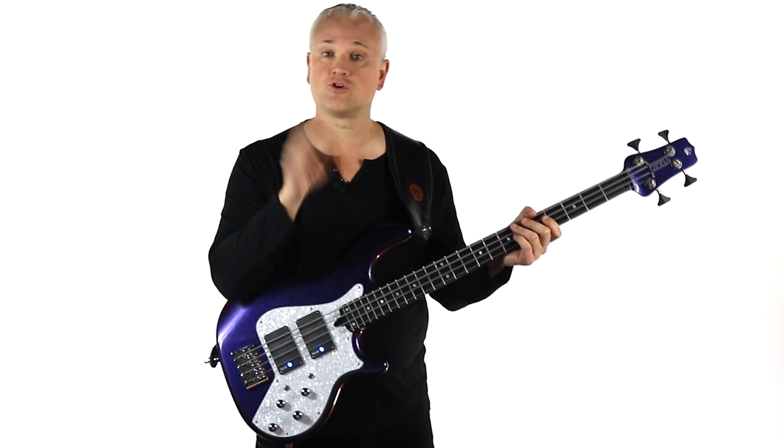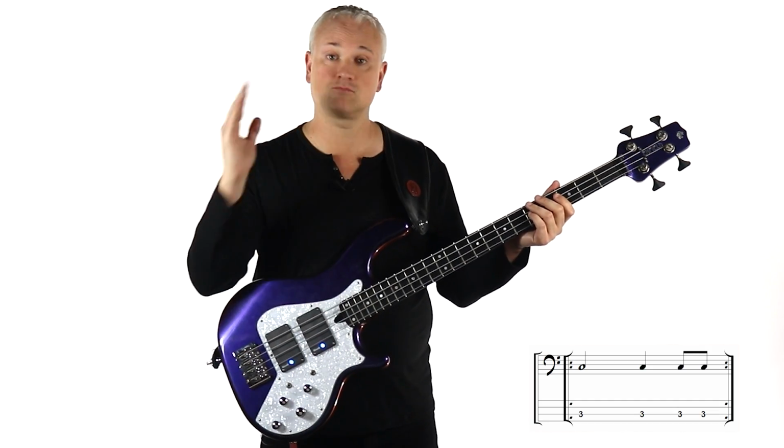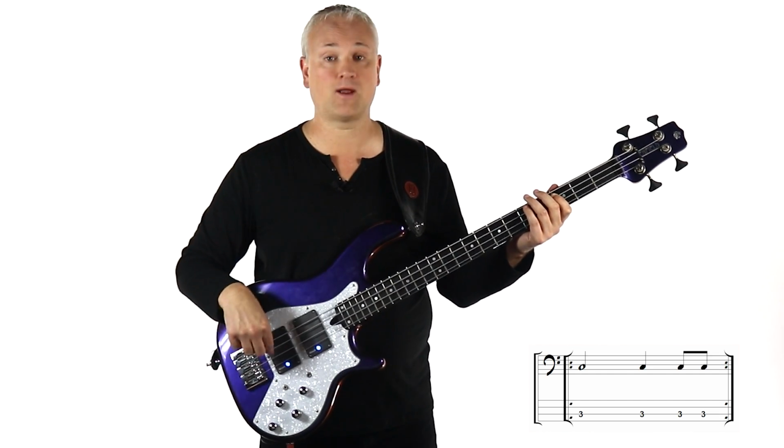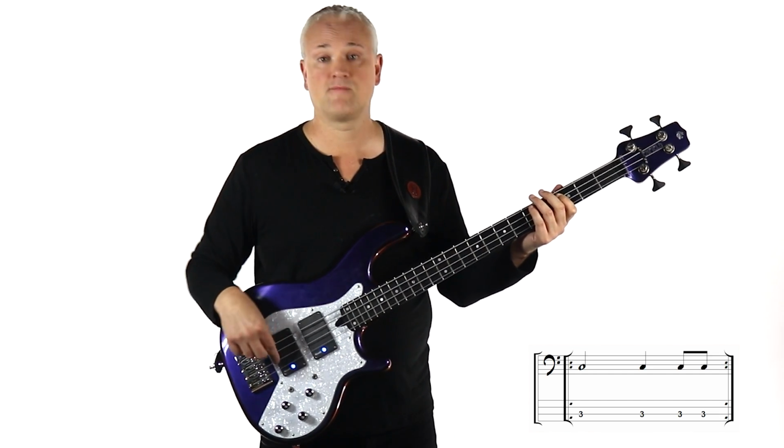Then let's try putting the half note at the start of the bar. So half note, quarter note, 2 eighth notes. 1, 2, 3, 4 and. 1, 2, 3, 4 and.